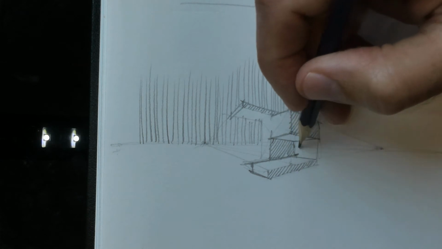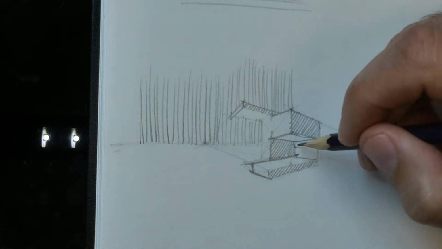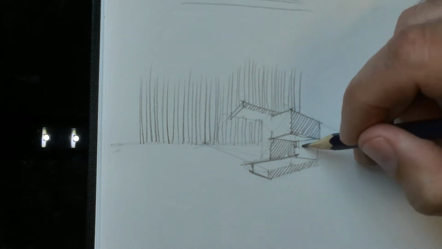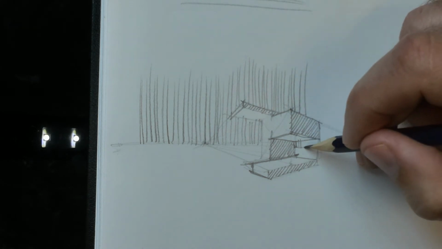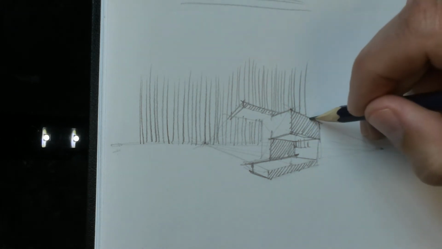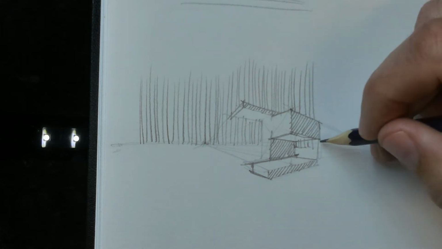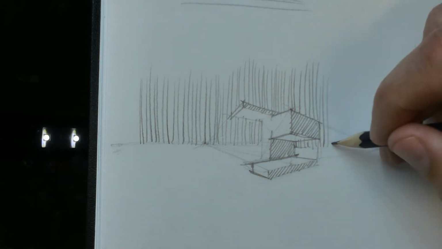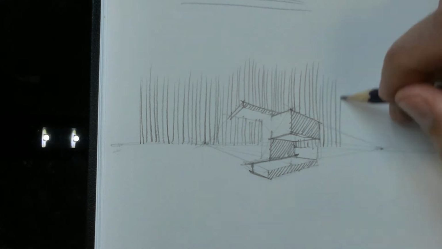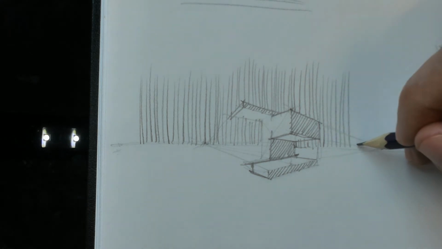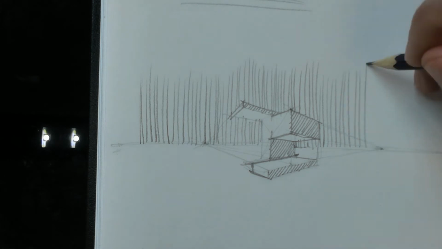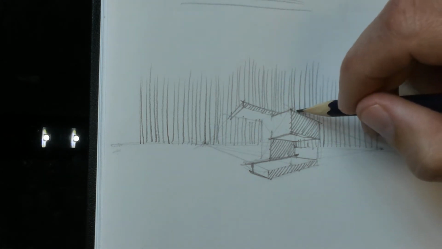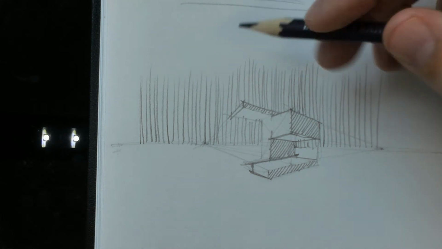Where's that horizon line? The horizon line starts right there, remember, so I've got to do it there. I don't like that gap.